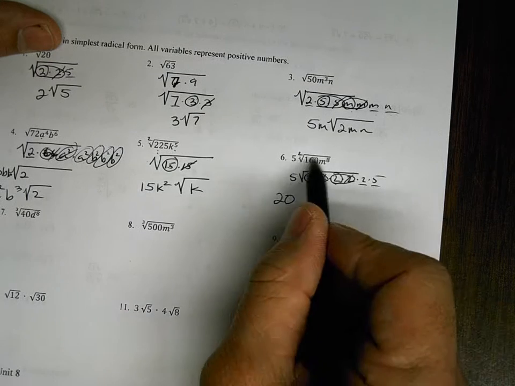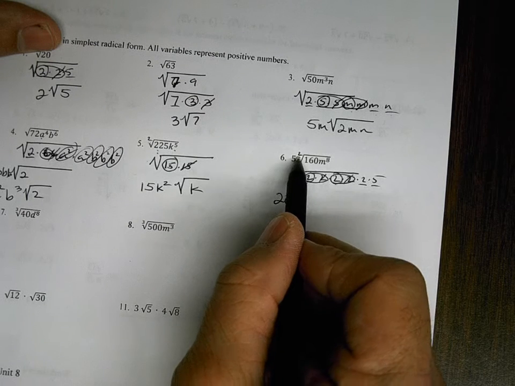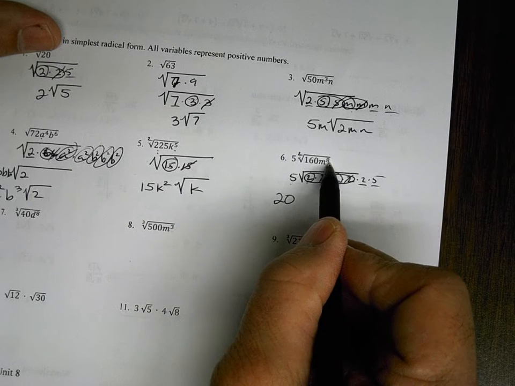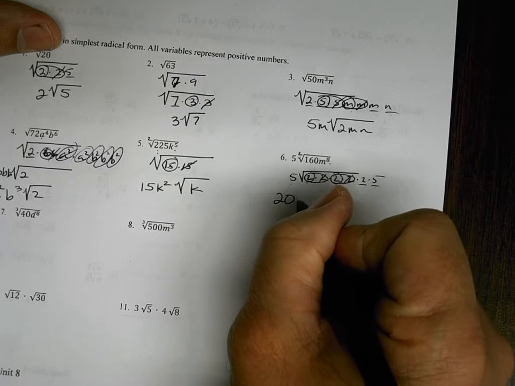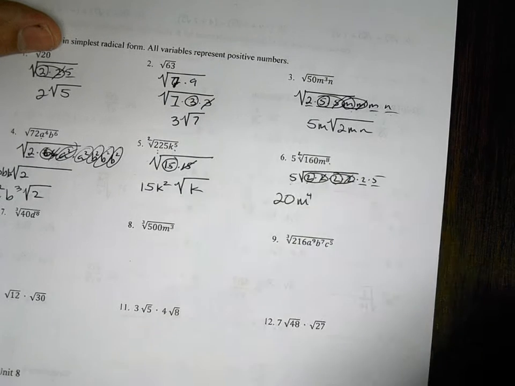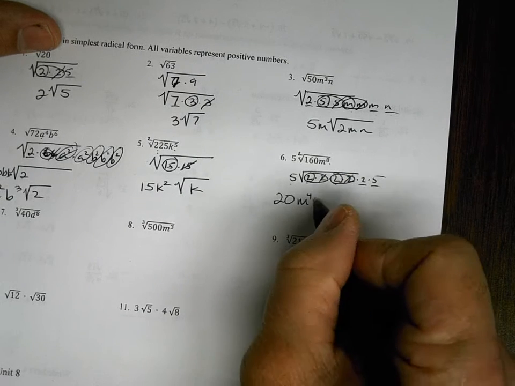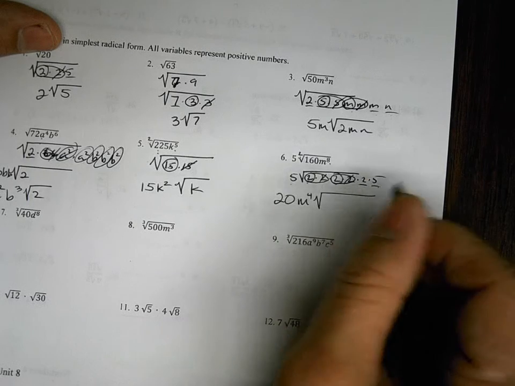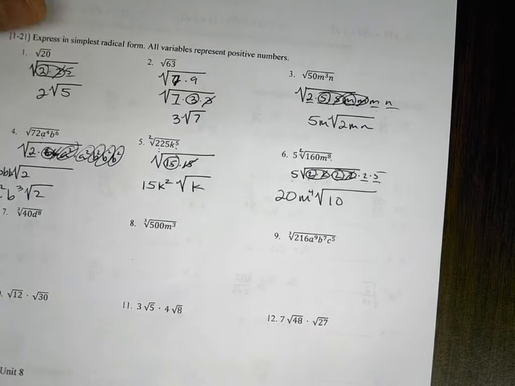Alright, we took care of the numbers. Now, how many times does 2 go into 8? It goes in 4 times, so it means 4 m's are getting out. There's no leftovers. What's left inside? A 2 times 5 or a 10.